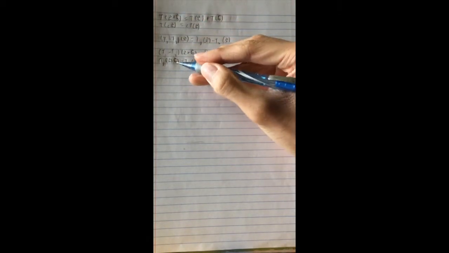Thanks to this equation here, we can rewrite the left side as T1 of A plus B minus T2 of A plus B. It is given that T1 is a linear transformation, so it fulfills the additive property. That means we can rewrite this as T1 of A plus T1 of B. It is also given that T2 is a linear transformation, so it also fulfills the additive property.